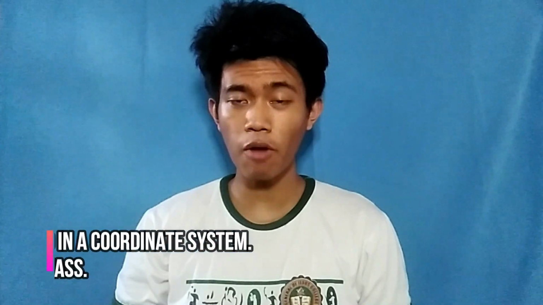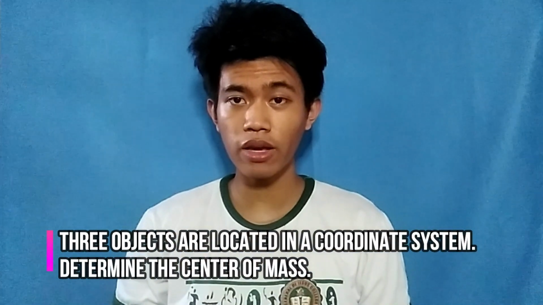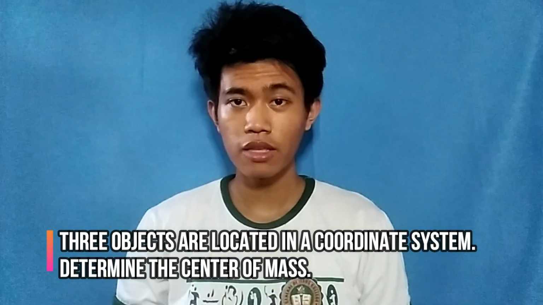For today, we will deal with a specific topic in physics named the center of mass. So we will solve a sample problem involving that subject. The problem is, three objects are located in a coordinate system. Determine the center of mass.